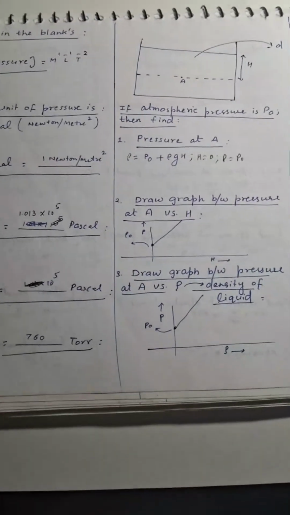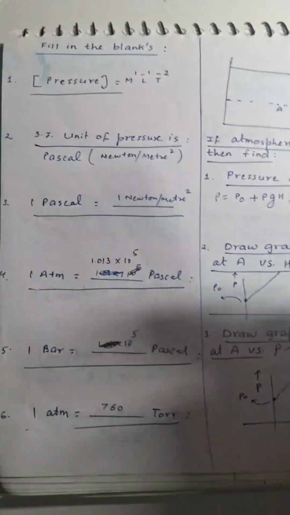Then we have another discussion point on density. Density and pressure, obviously.